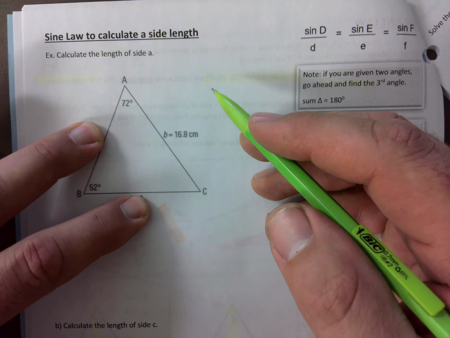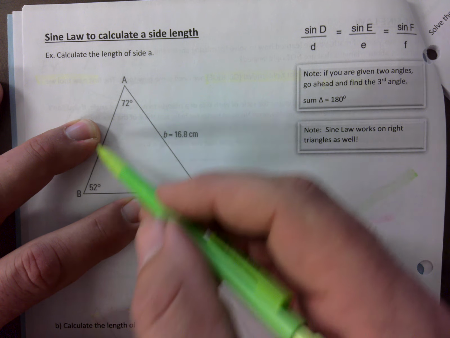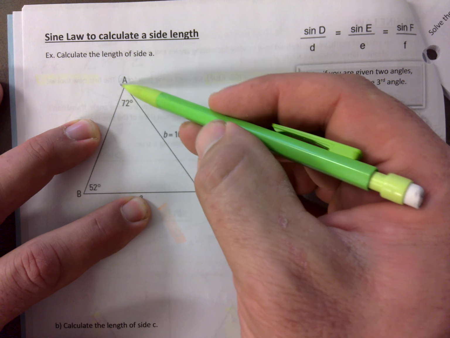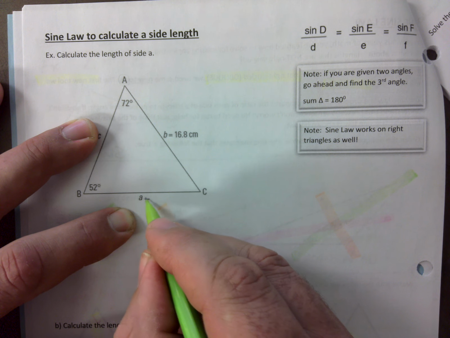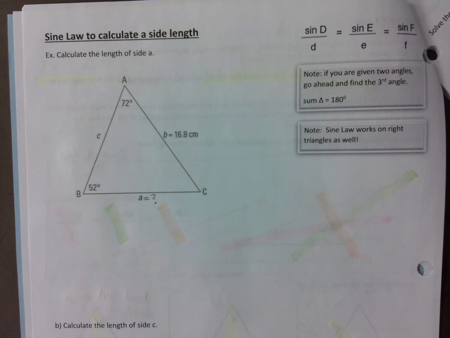Imagine for a second there were no letters there. All you had were the capital letters. I would assume you would know, okay, this is capital A, so lowercase a is right there. That's what they're asking me to solve for. So sometimes they give you more information, sometimes less, okay?